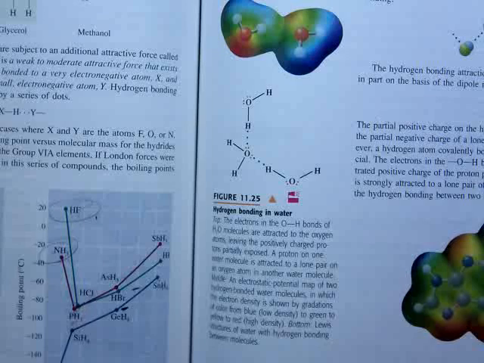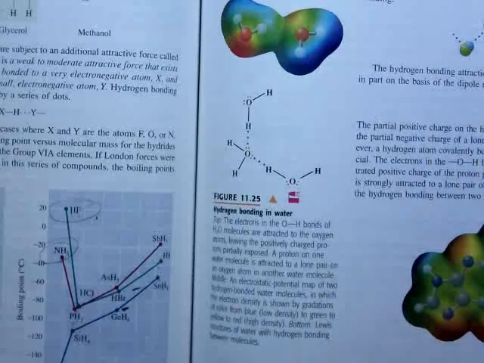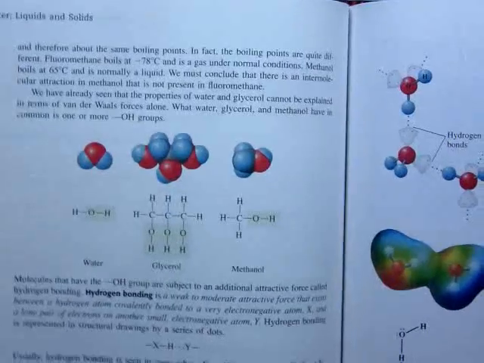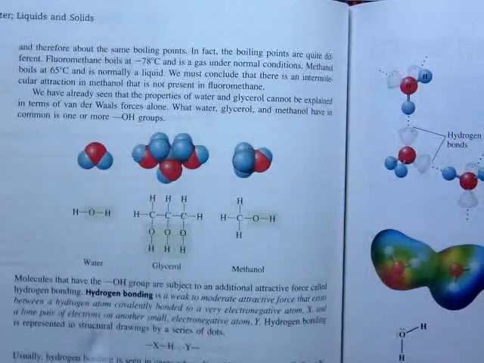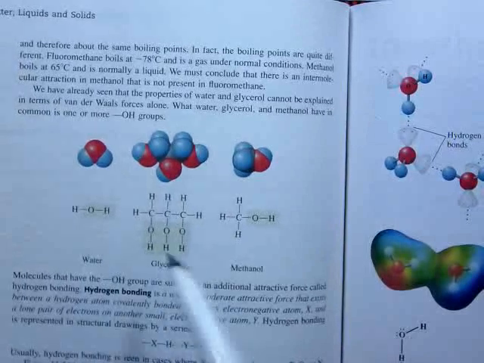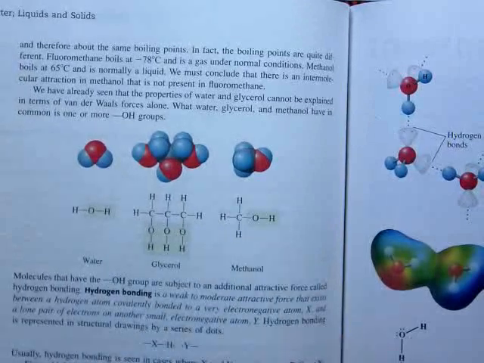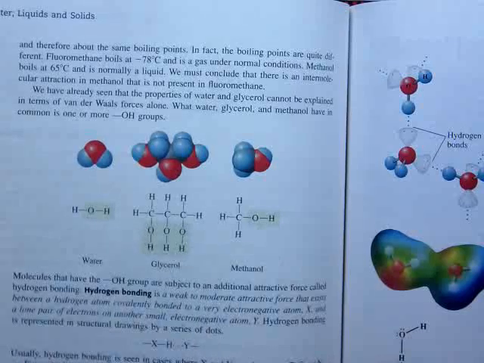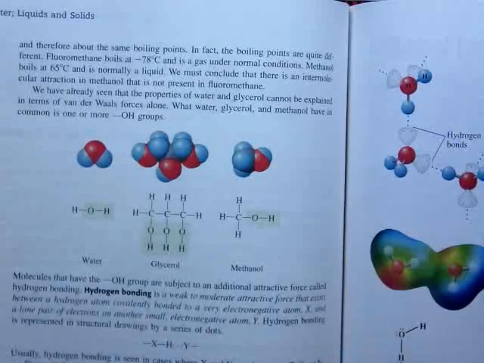Well, that OH group in there contributes to the hydrogen bonding and bumps up the boiling point significantly. See these right here? Here you've got an OH group, you've got 3 OH groups, and here's a methanol group right in here. Well, these OH groups all contribute to hydrogen bonding and bump up the boiling point significantly.